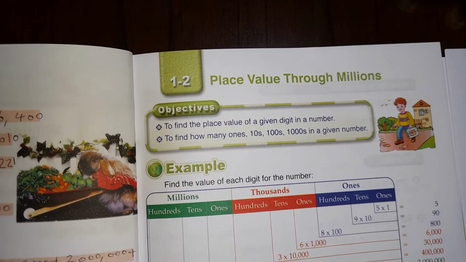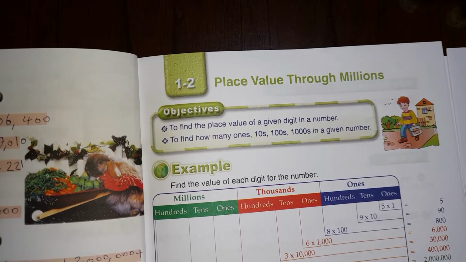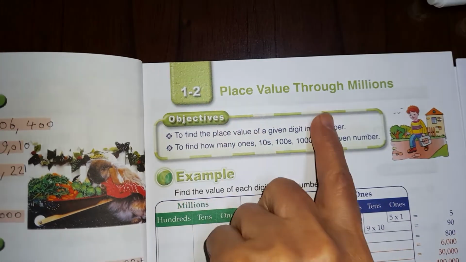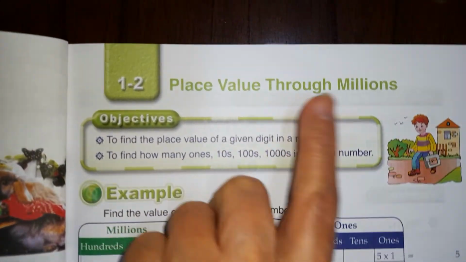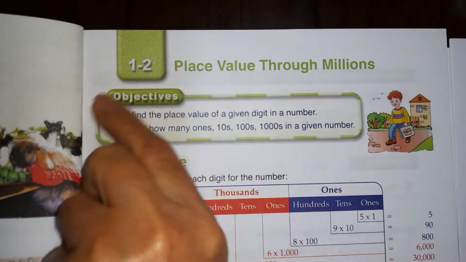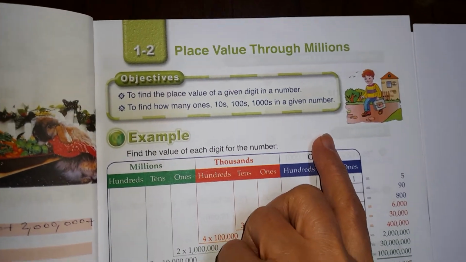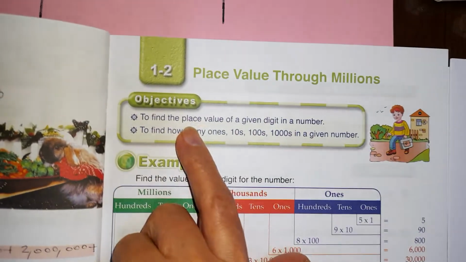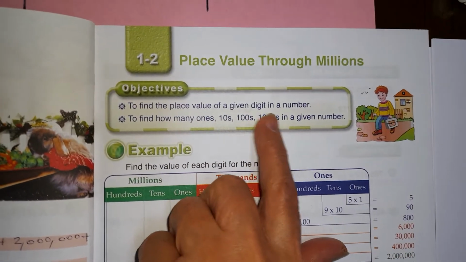Today we are going to start a new lesson. It is lesson 1.2, that is, chapter 1, lesson 2. The title of my lesson is Place Value Through Millions. At the end of the lesson, we are going to learn how to find the place value of a given digit in a number.